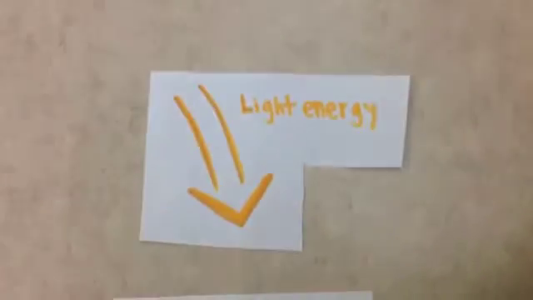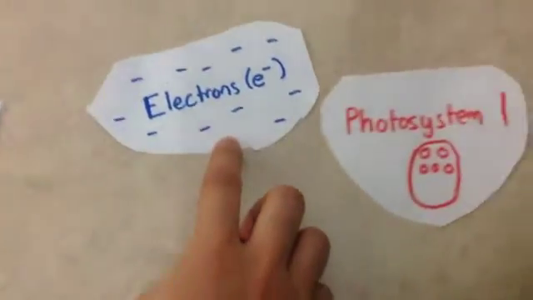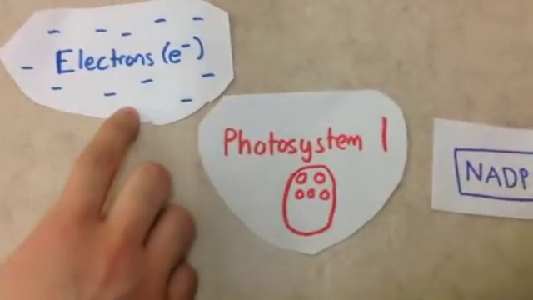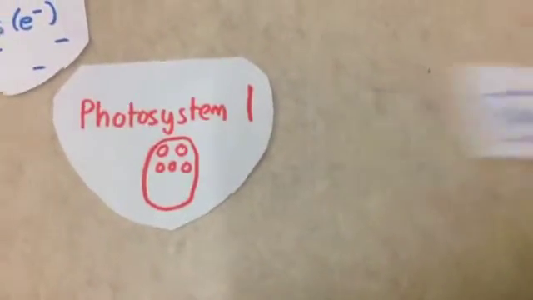We begin with light energy entering into photosystem 2, which breaks apart H2O into oxygen, protons, and electrons. The electrons go down the electron transport chain to photosystem 1, which reduces NADP plus to NADPH.